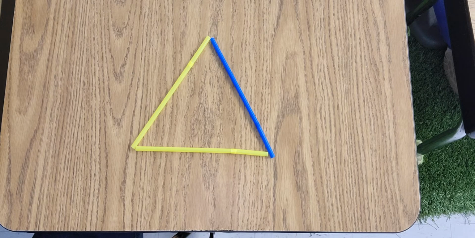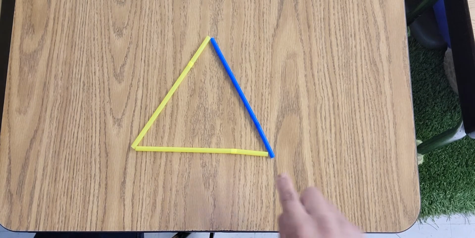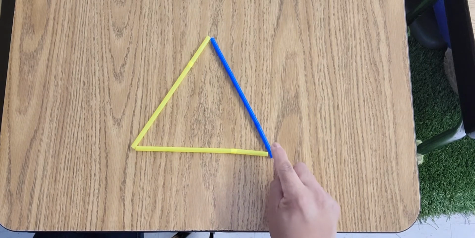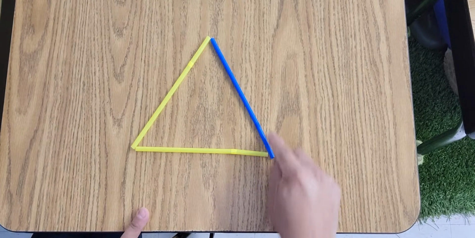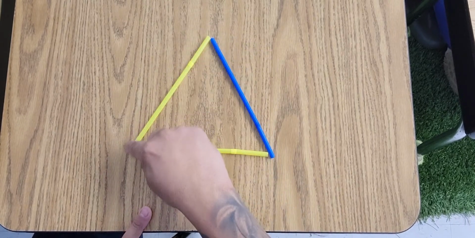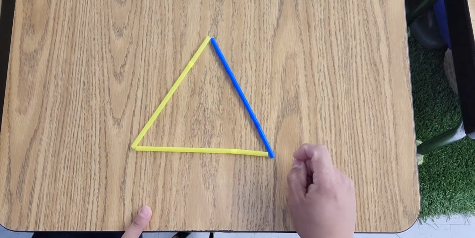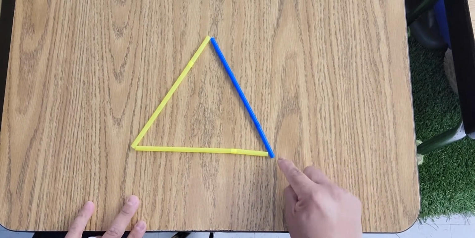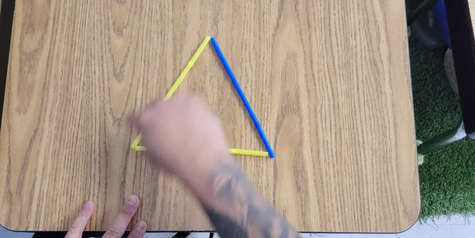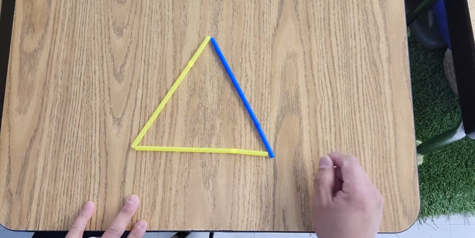Okay, so this triangle, it has how many edges? 3. You're going to take your finger and you're going to trace it as we count it. Each side you're going to trace as we count it so that you can see it. Here we go. 1, 2, 3. Now you're going to touch each vertices and count them. 1, 2, 3. Everybody understand what we did?